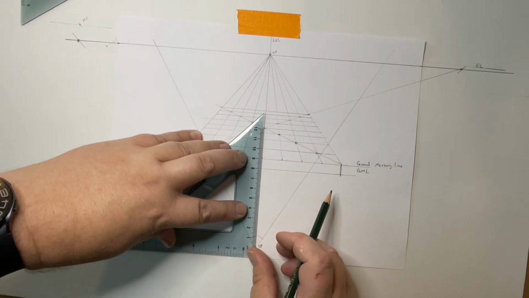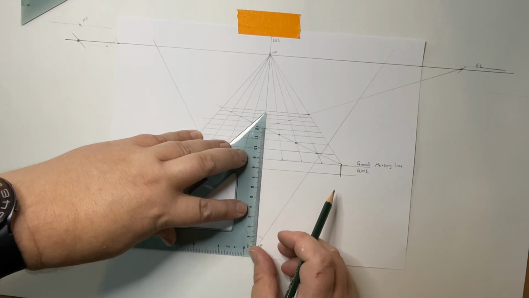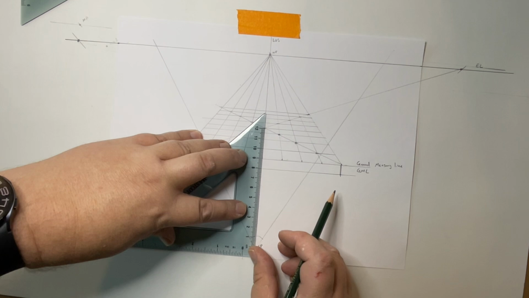And this was completely on accident, but I lined up one of my orthogonal lines right on the line of sight.